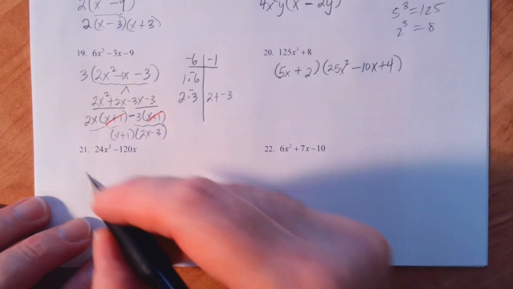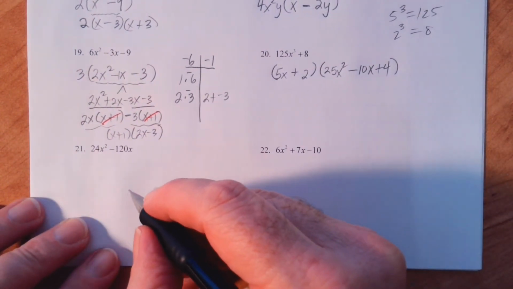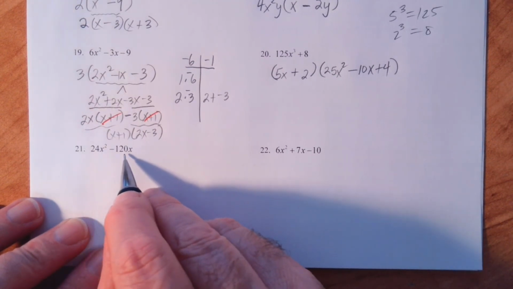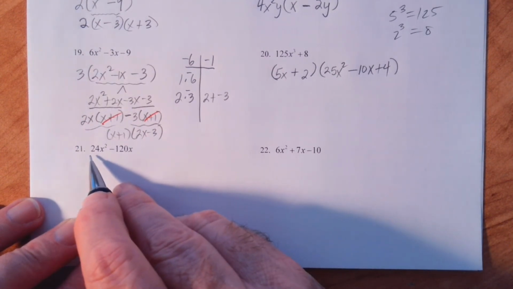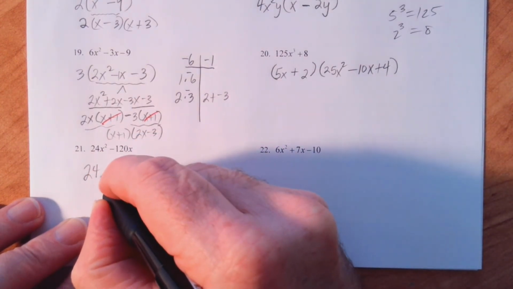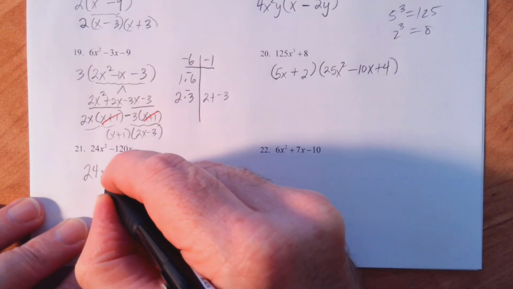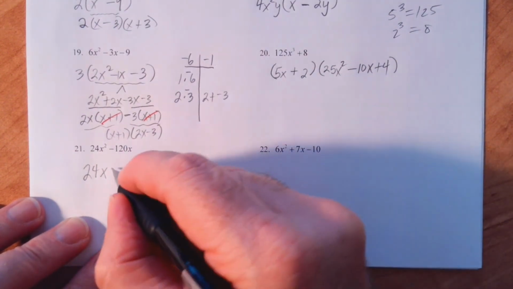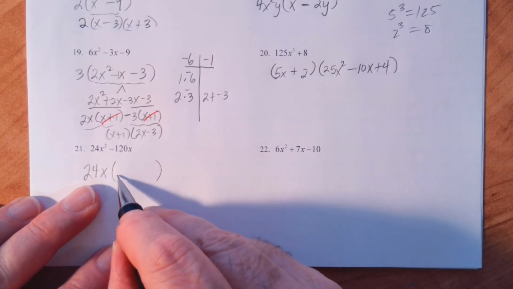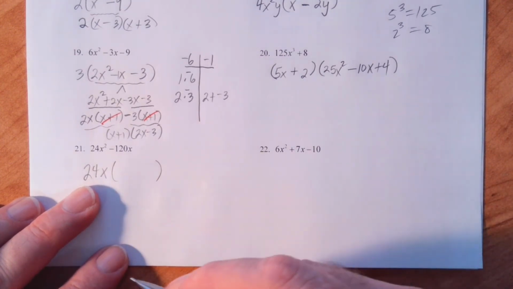So here there's certainly a greatest common factor, and you'll want to check, but 120 is actually divisible by 24. And also the smaller of the 2 powers of x would just be x to the first. So 24x times this first term is 24x squared.